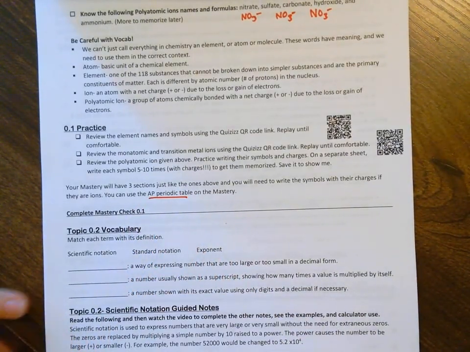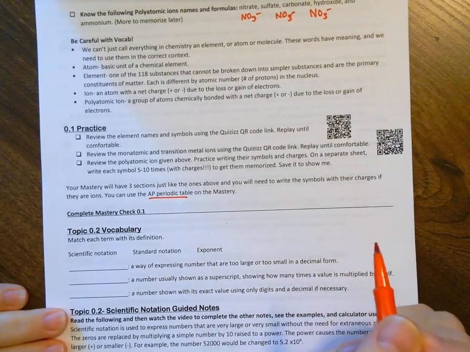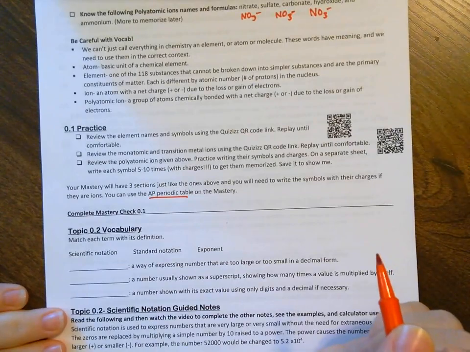For all mastery checks, you'll be able to use a periodic table, calculator, if needed, and your AP Chem equation sheet. It will be the AP periodic table. We want to be consistent with the materials we're using all year. So that's the stuff you're allowed to use on every test and every mastery check. So you'll want to have that stuff available and be practicing with it.